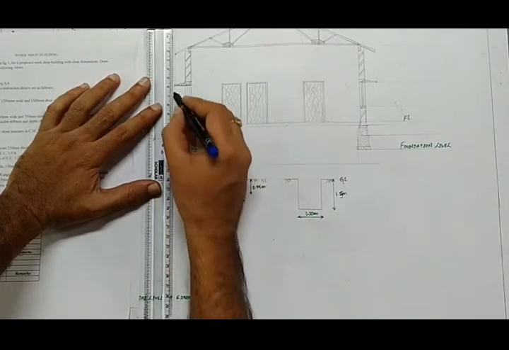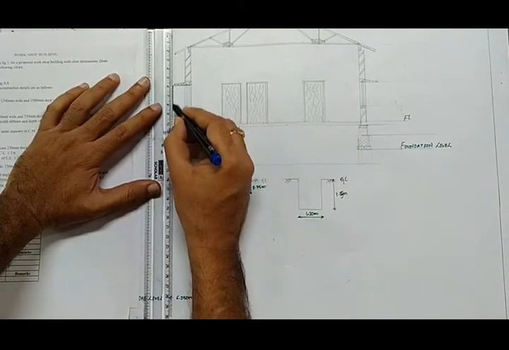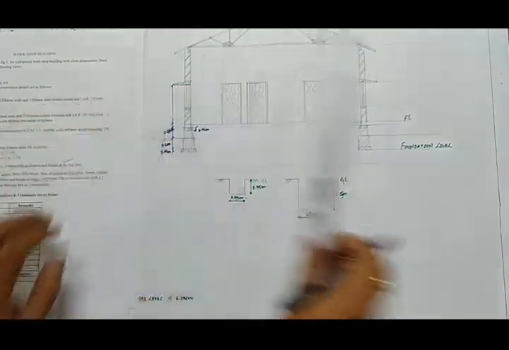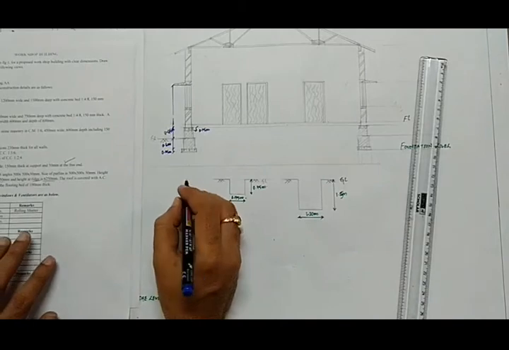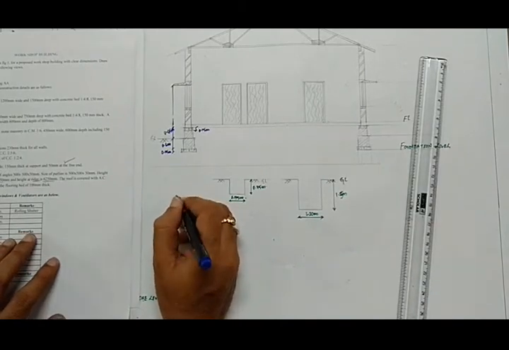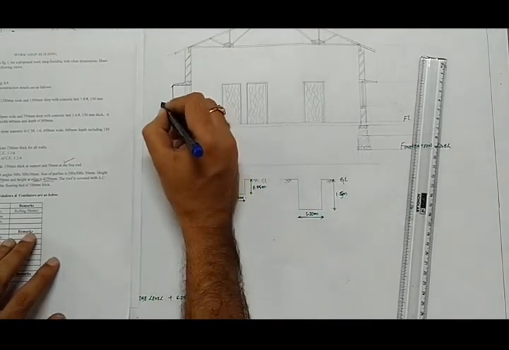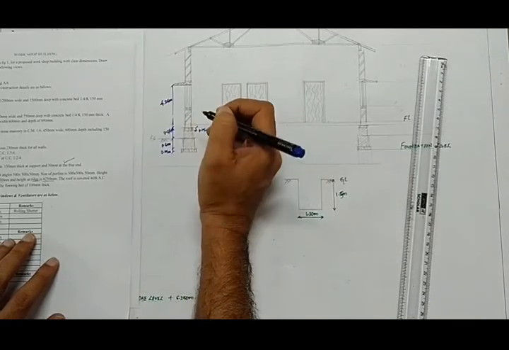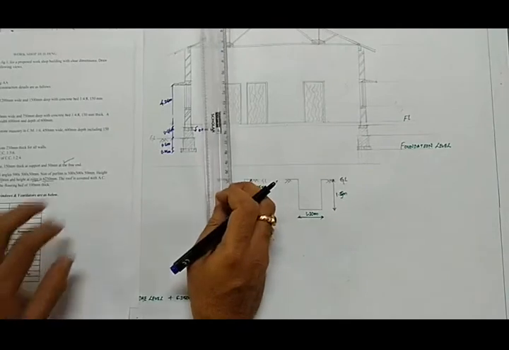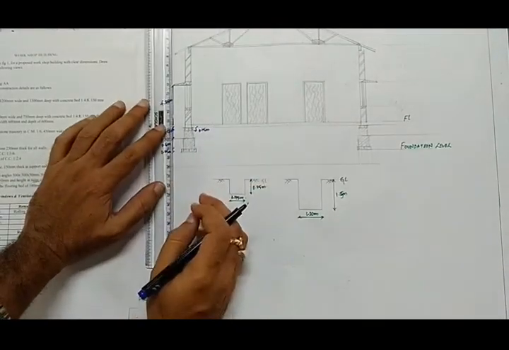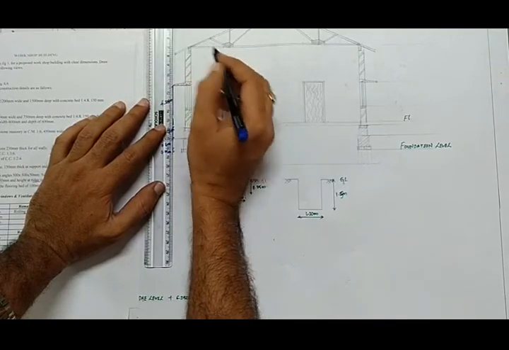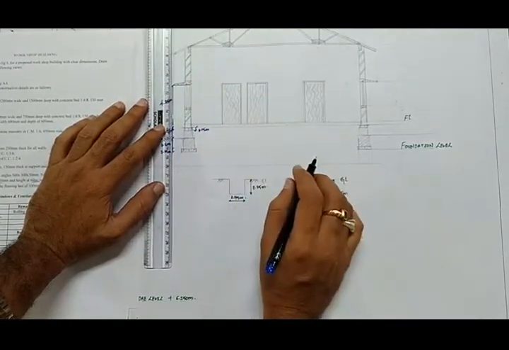Above that, I have to mark the height of a lintel. This is about 4.25 meter, and further I have to go 2 meter up to this level, up to the, sorry, this is the lintel level.